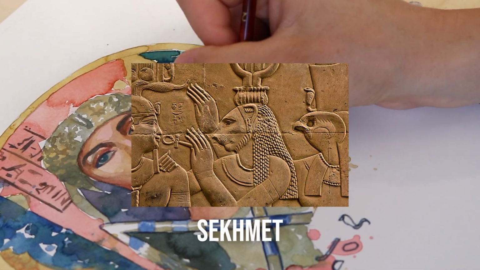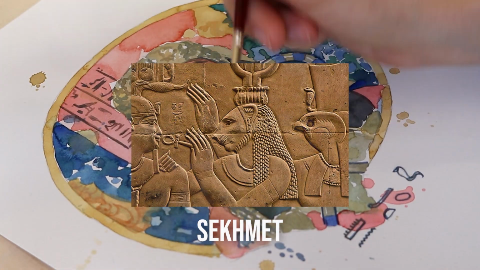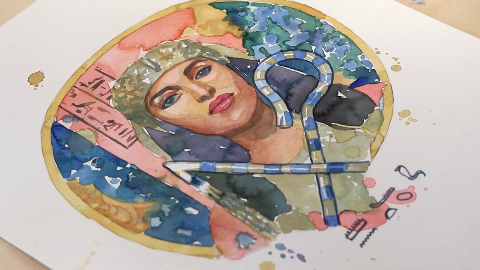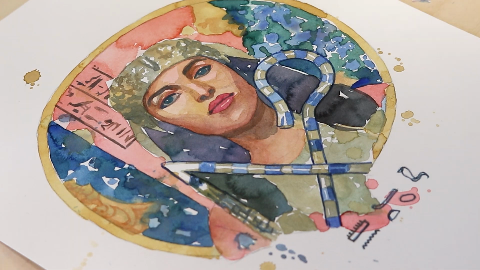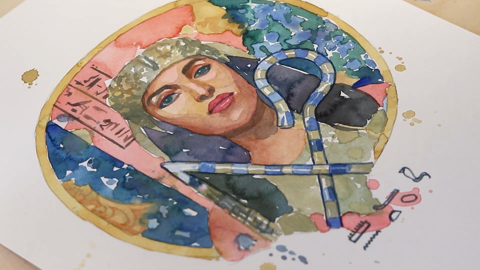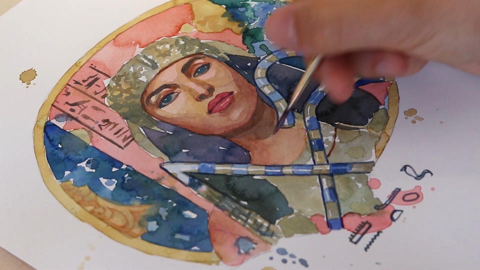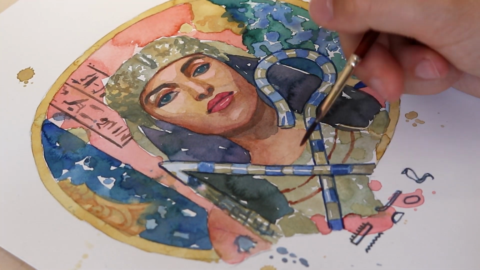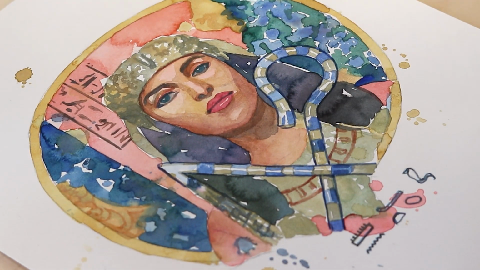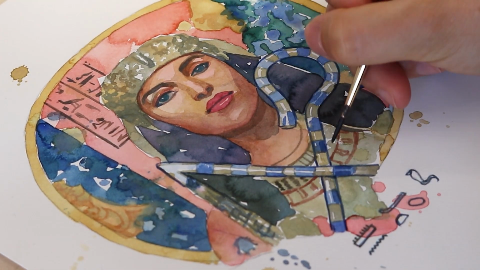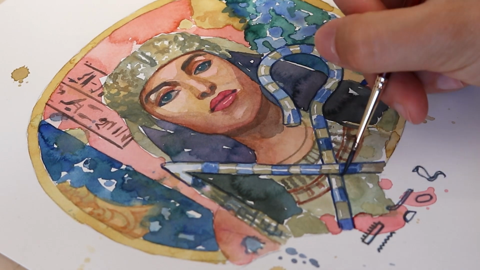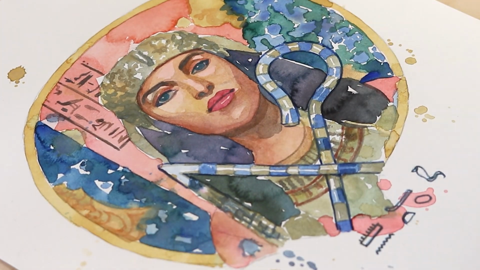Sekhmet. The warrior goddess is often depicted as a lioness in ancient Egyptian art. Sekhmet was a fierce and powerful goddess who was associated with war, hunting, and the sun. She was often depicted with the head of a lioness and was often shown carrying a bow and arrow or a spear. She was also a goddess of healing, which you can include as a theme in your artwork as well.